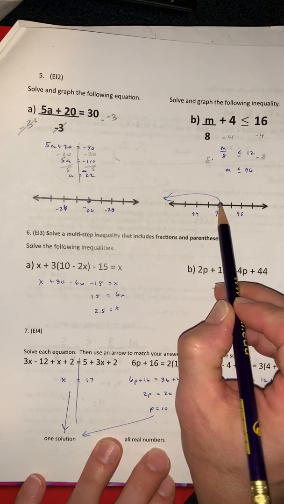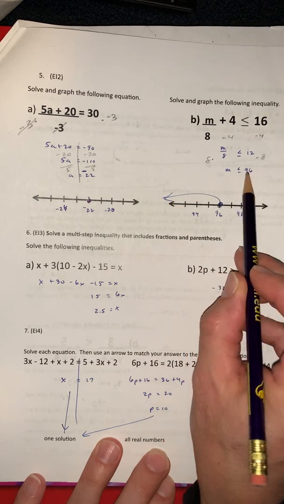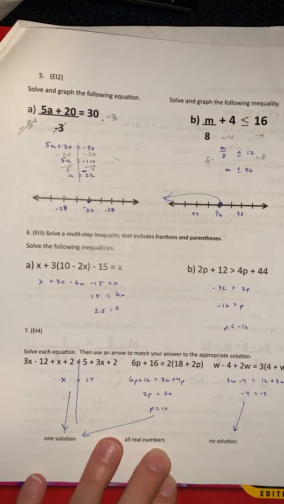Closed circle because of the equal part. M is smaller than 96, so we go to the left.